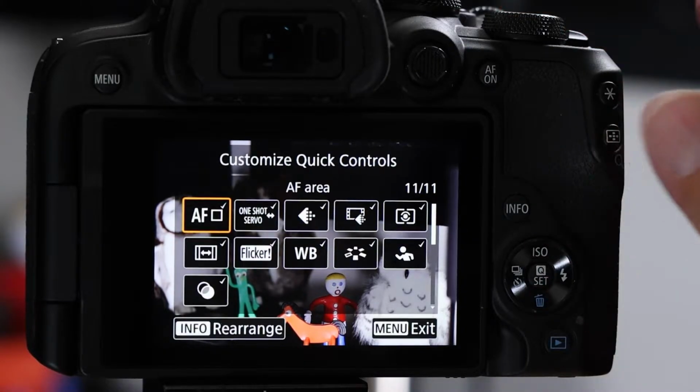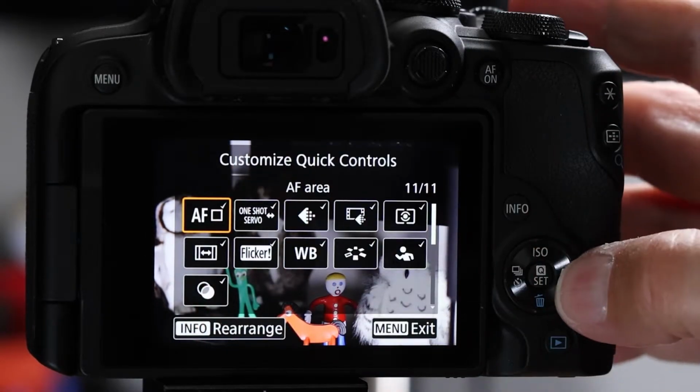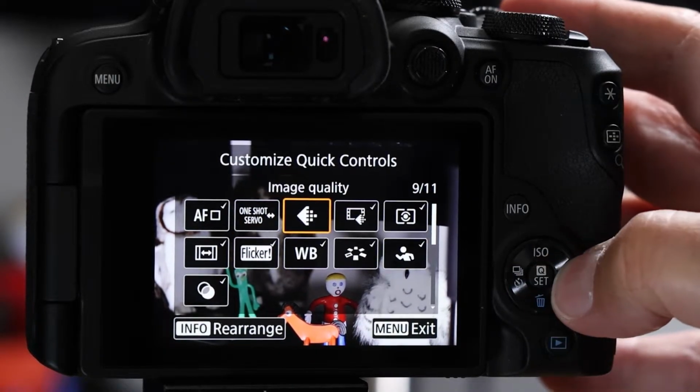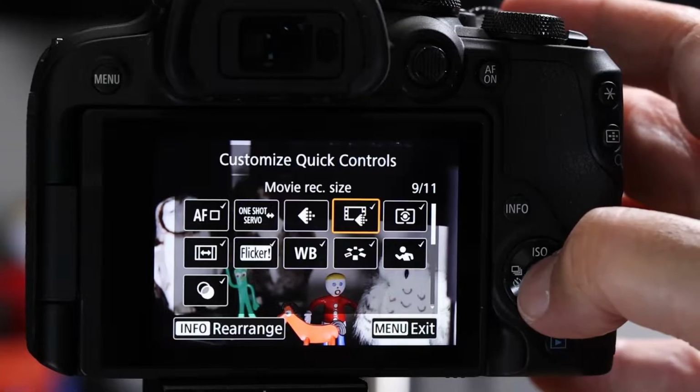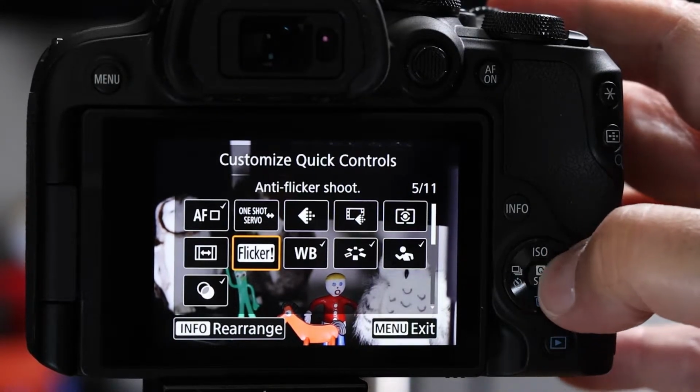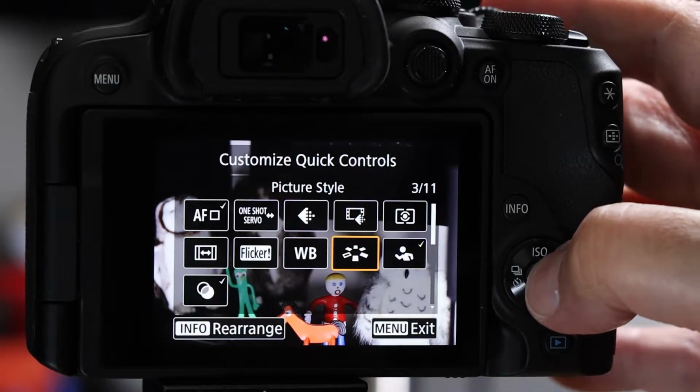You want to be able to toggle between the autofocus points. Great. We don't care about that one. Don't care about that. Don't care about that. So I'm just pushing the Set button to uncheck them, because none of this stuff matters to birders.